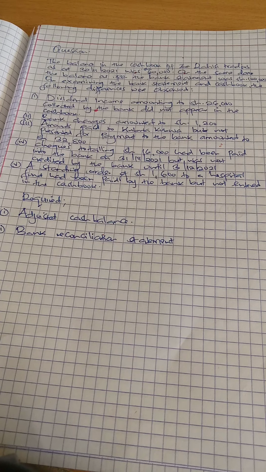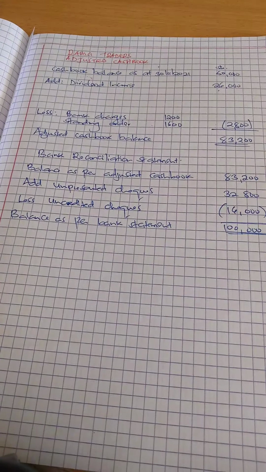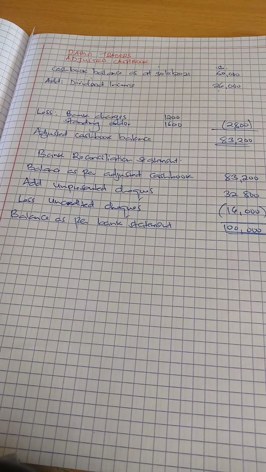So when that particular date reaches, the bank will remit on your behalf and the money will be deducted from your bank account. So that one is a standing order, meaning you also have to deduct it. That's why we have 1,200 together with this. So these two will be deducted from this particular figure. You do the math. Whatever you get here, 60 plus 26,000 minus 22,800 shillings, you get 83,200.